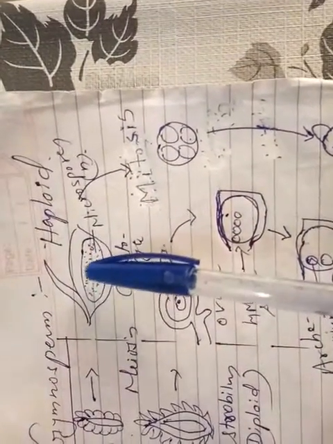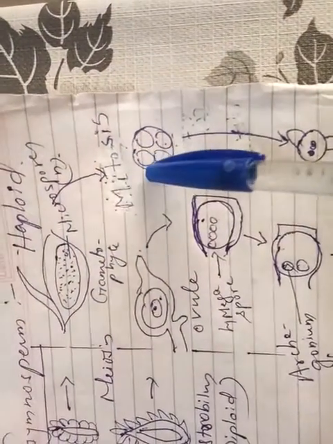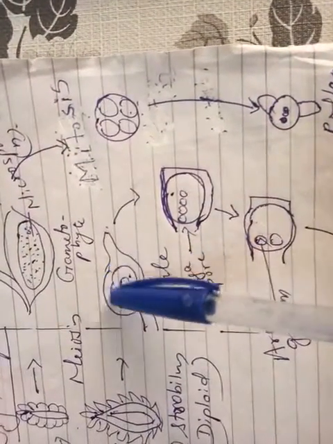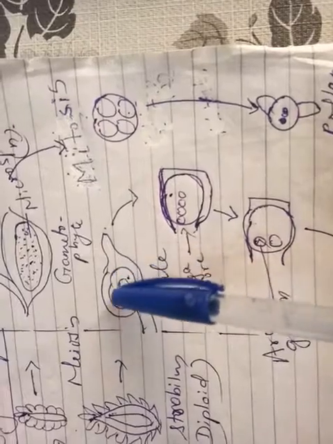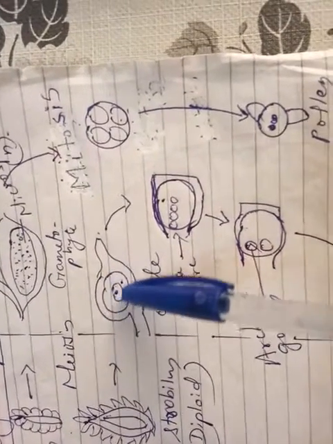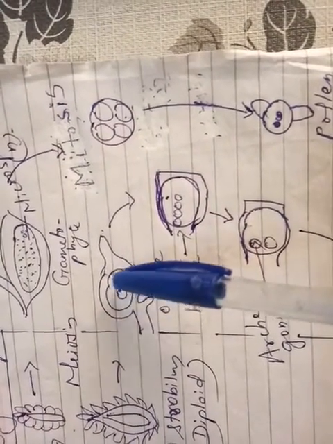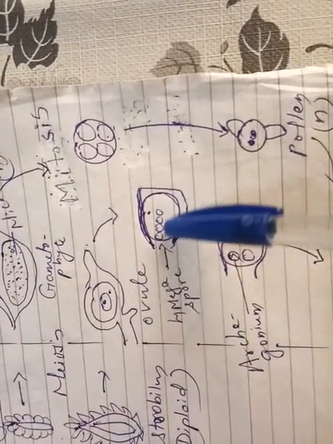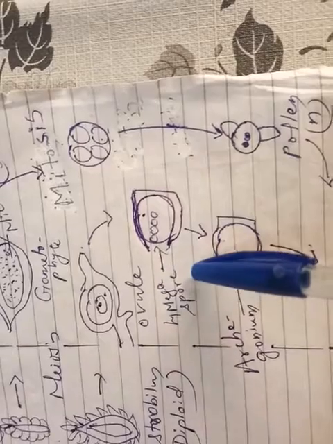The microspore undergoes mitosis, giving rise to pollen grains. Similarly, inside the ovule, any one cell of the nucellus differentiates into a megaspore mother cell, which undergoes meiosis, giving rise to 4 haploid megaspores.